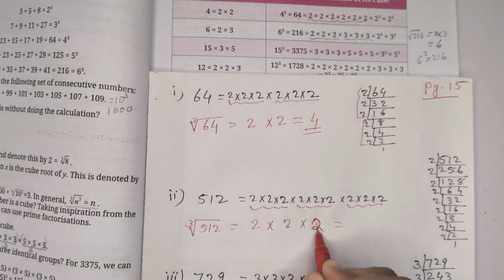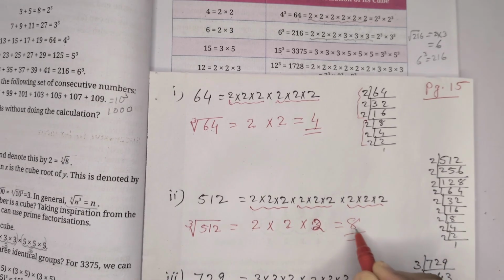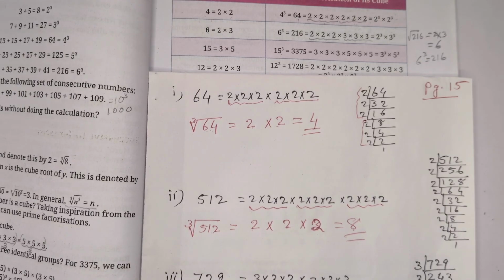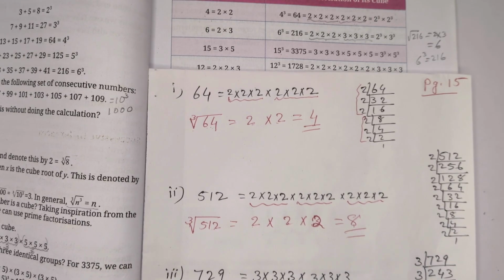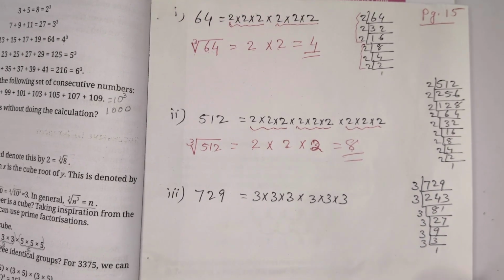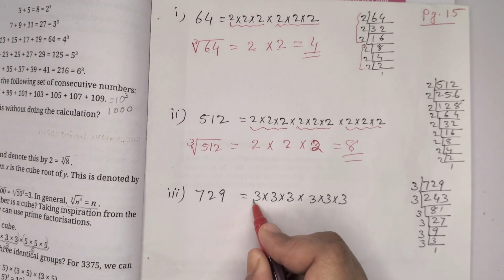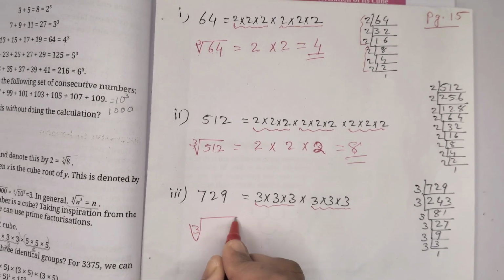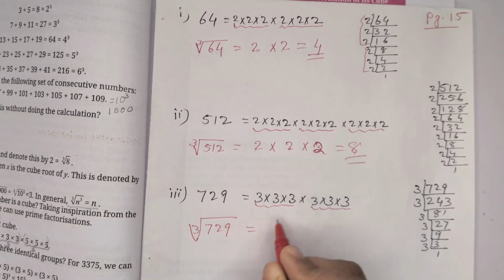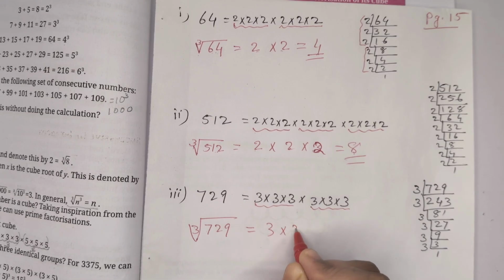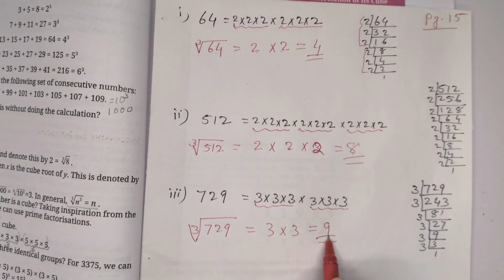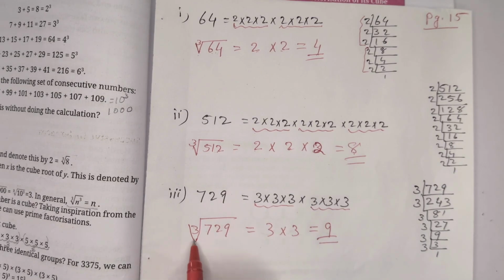So 2 into 2 is 4, 4 into 2 is 8, which means 8 cube is equal to 512. 8 into 8 into 8 is equal to 512. Next number 729. Prime factorization here. After that we are getting 6 times 3. So cube root of 729 is equal to 3, from here another 3, is equal to 9. 9 cube, 9 into 9 into 9 is equal to 729, or cube root of 729 is equal to 9.